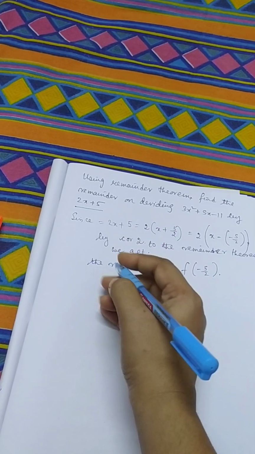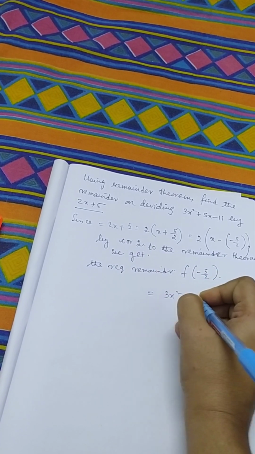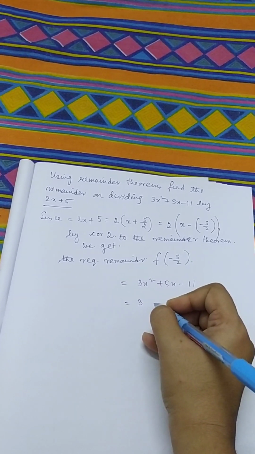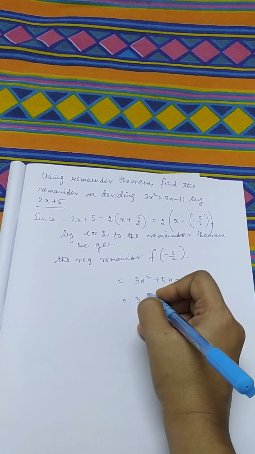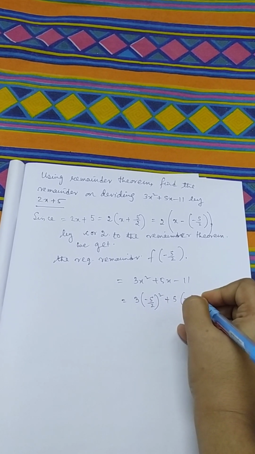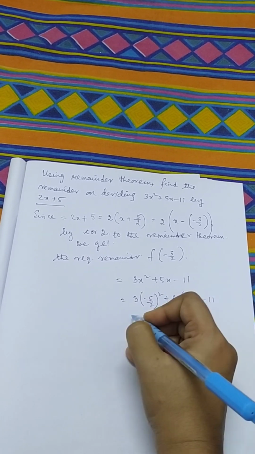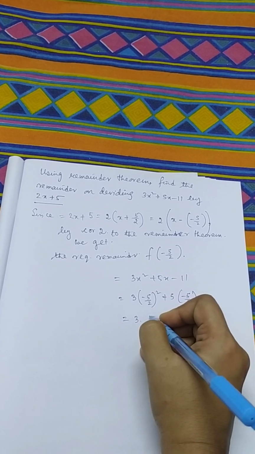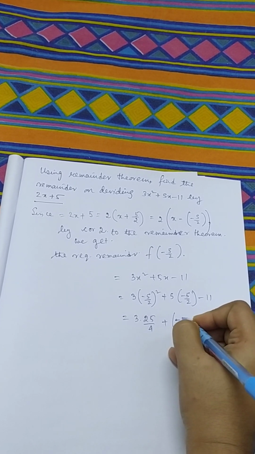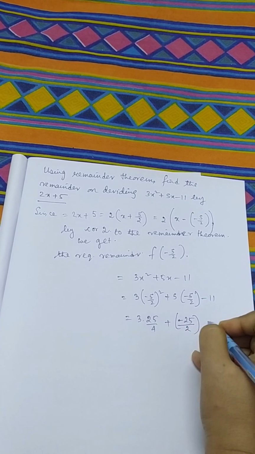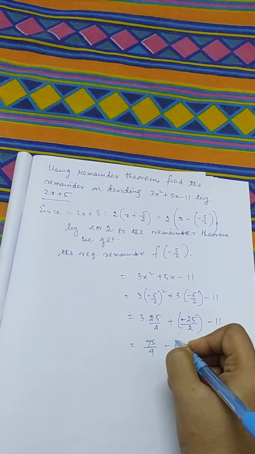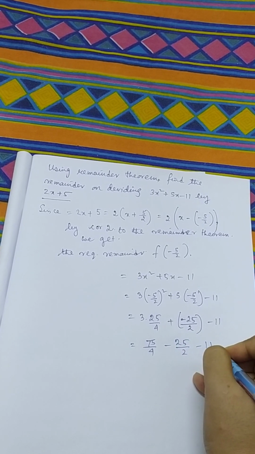So let's start. That is 3x square plus 5x minus 11. So 3 in place of x we have to put minus 5 by 2. Minus 11. So what will be there? 25 by 4 plus minus 25 by 2 minus 11. 75 by 4 minus 25 by 2 minus 11.